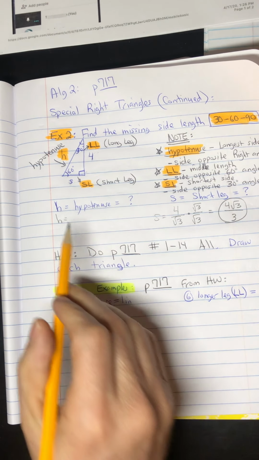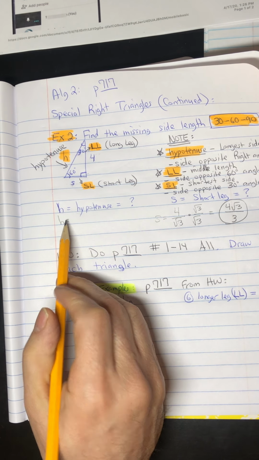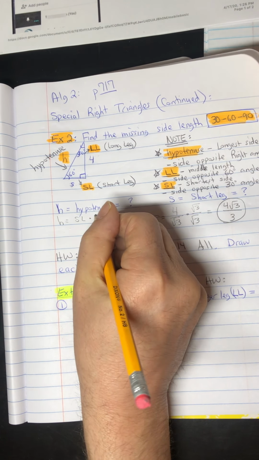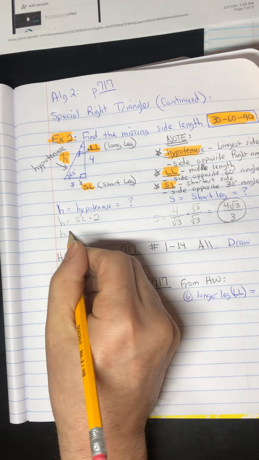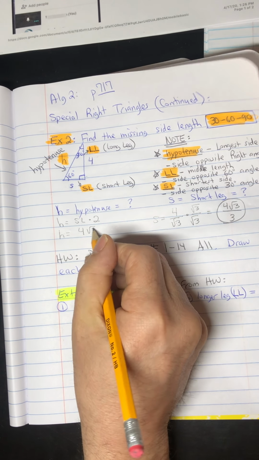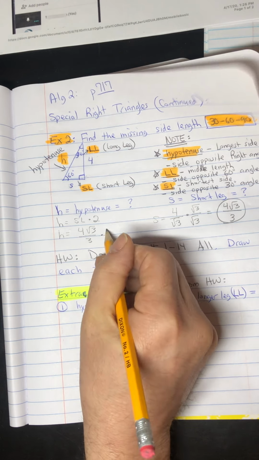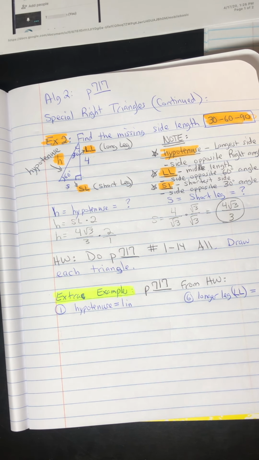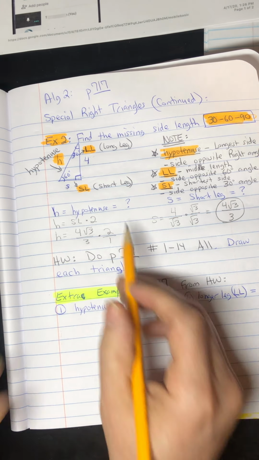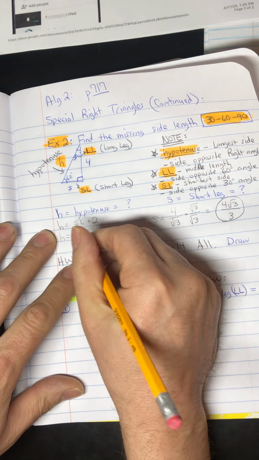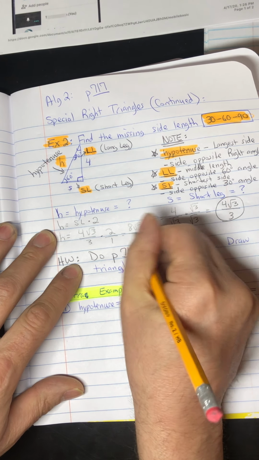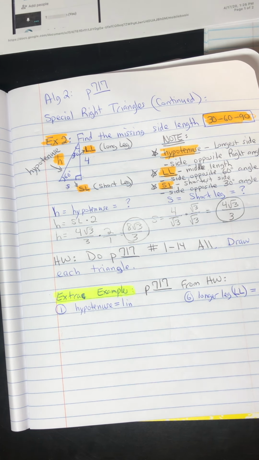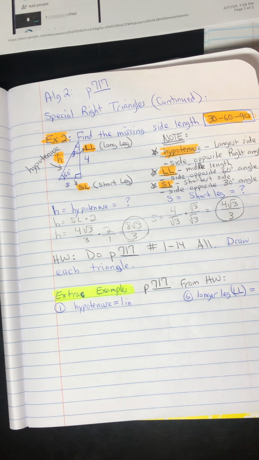Now that I have the short leg, I can apply it here and find the hypotenuse. Didn't we say the hypotenuse equals the short leg times 2? So that's what we're going to do here. Hypotenuse equals the short leg, 4 root 3 over 3, times 2. When you're multiplying a fraction times a whole number, you have to make that whole number a fraction and multiply. If I multiply the numerators, I get 2 times 4, which is 8 root 3, and 1 times 3 is 3. There's your final answer for the hypotenuse: 8 root 3 over 3. So I found my hypotenuse and the short leg.